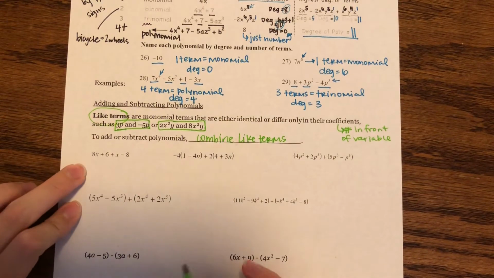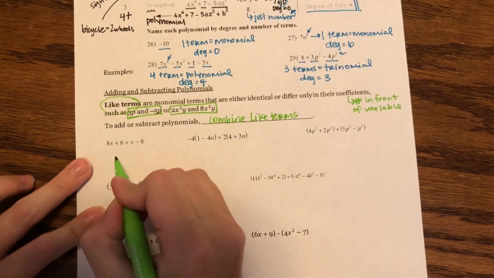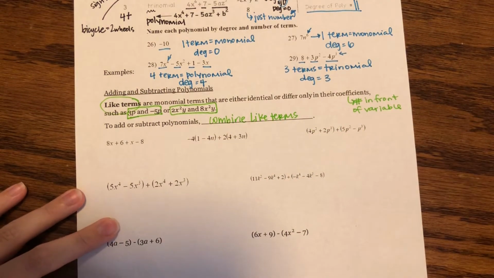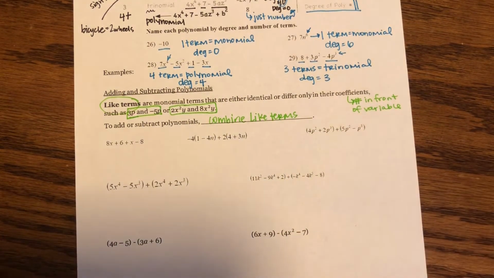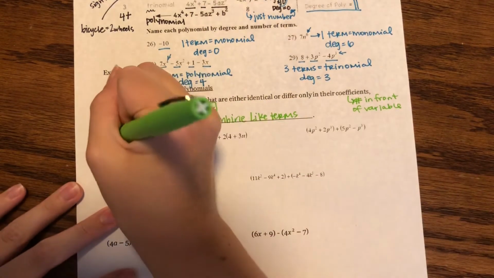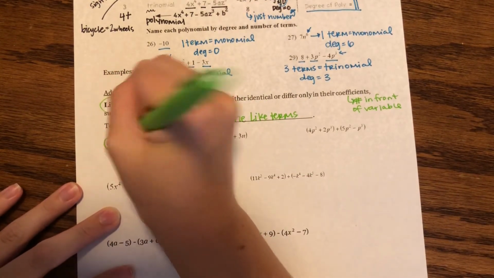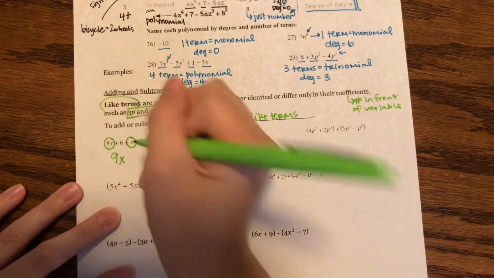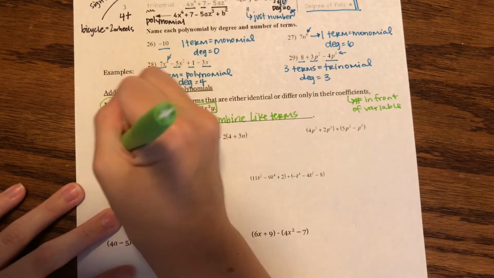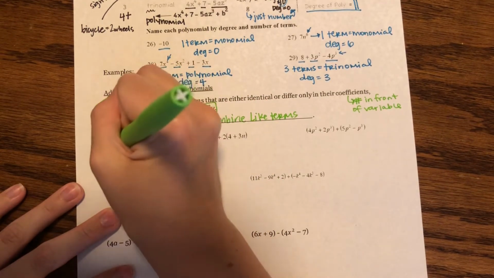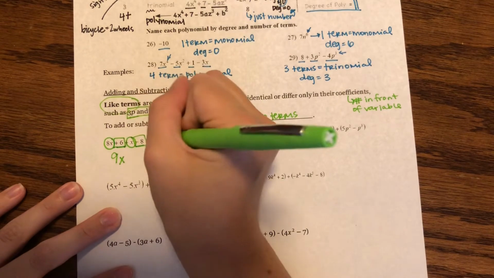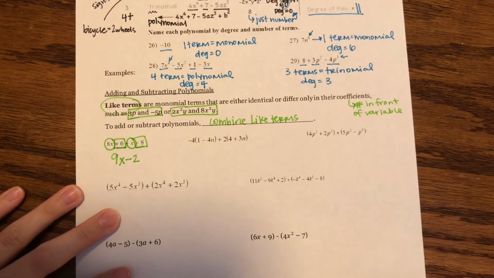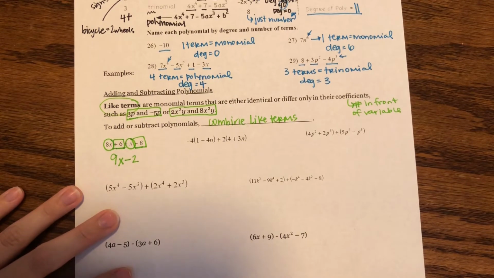So in this first one, we have 8x plus 6 plus x minus 8. So we're going to find our like terms. I either color code or I will do different shapes around them. So I see I have an 8x and a positive x. That means I have 8 plus 1, so 9x. And then we have a positive 6 and a negative 8. So 6 minus 8 is going to be negative 2. Okay, so all we're doing is just combining and adding those like terms.